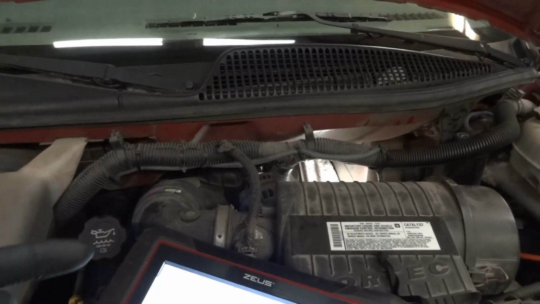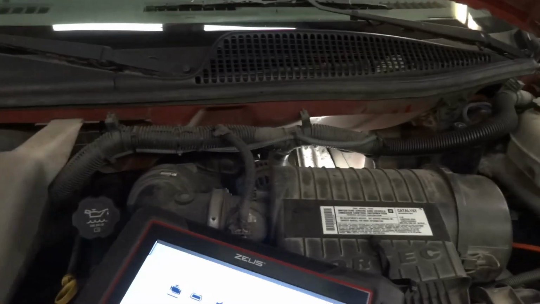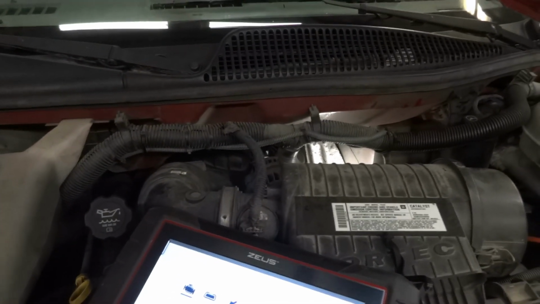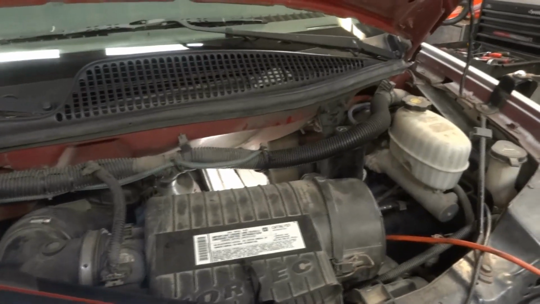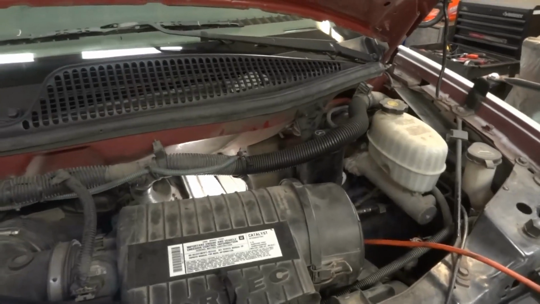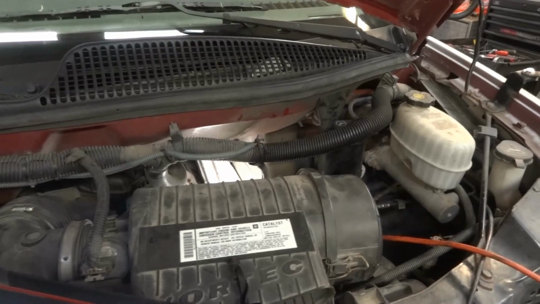And as we're sending smoke in the evap system, we're gonna walk around to see if we can find anywhere in the system where smoke will be coming out. Okay, so I'm gonna go get my smoke machine. I'll bring it over here, and then I'll bring you guys back up after I get it hooked up so we can send smoke in the evap system.